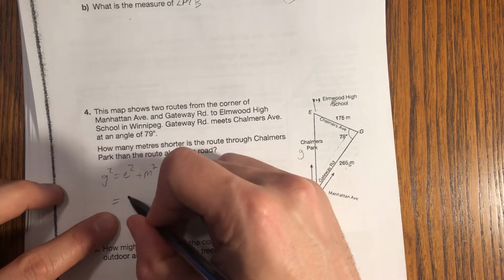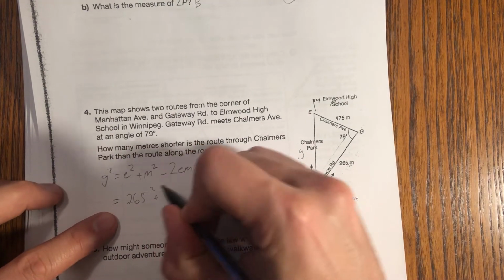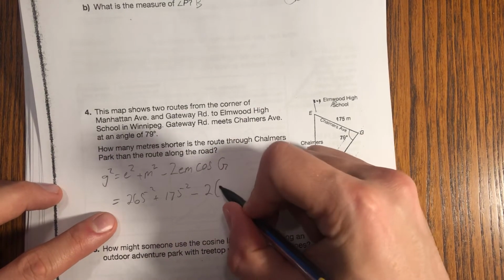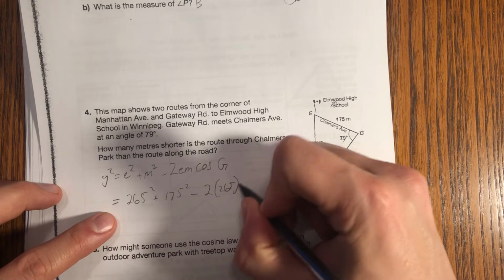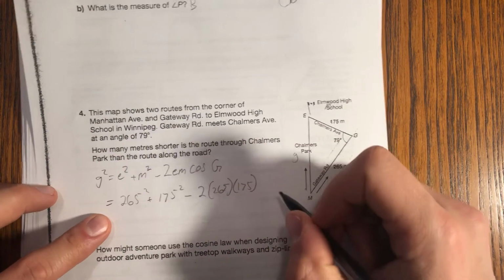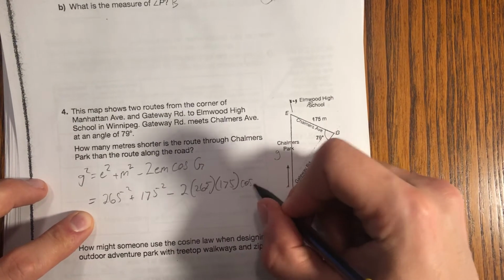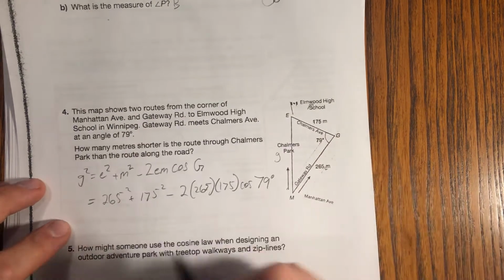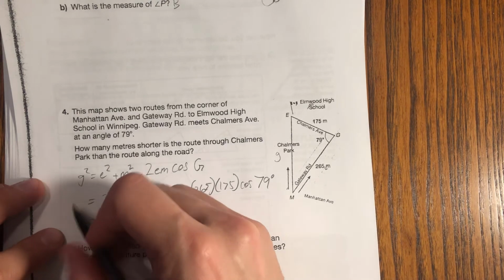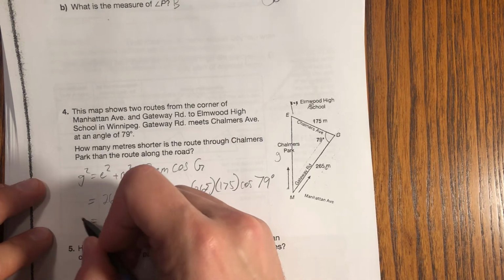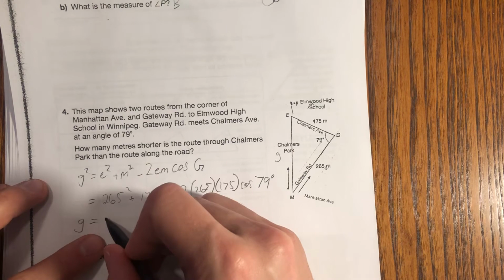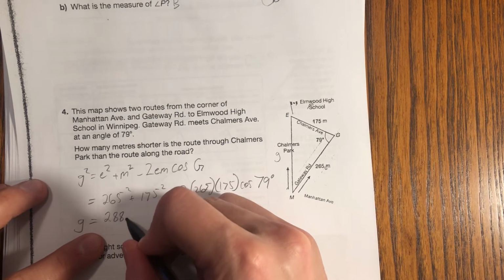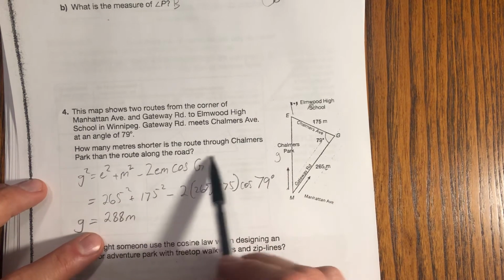Let's do it. 265 squared plus 175 squared minus 2 times 265 times 175 cos of the angle, which is 79. After square rooting, we're going to get G is 288 meters. It's asking how many meters shorter it is?